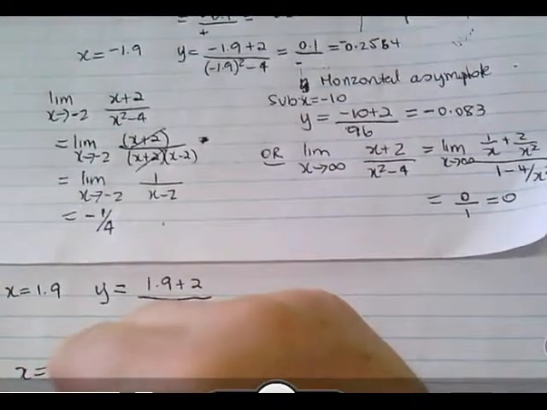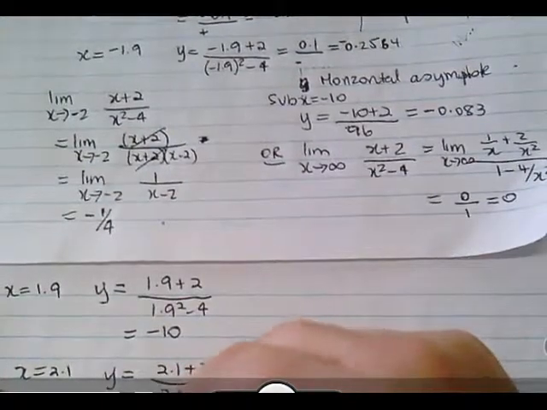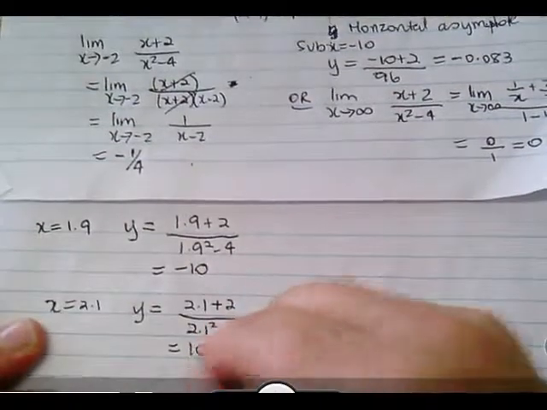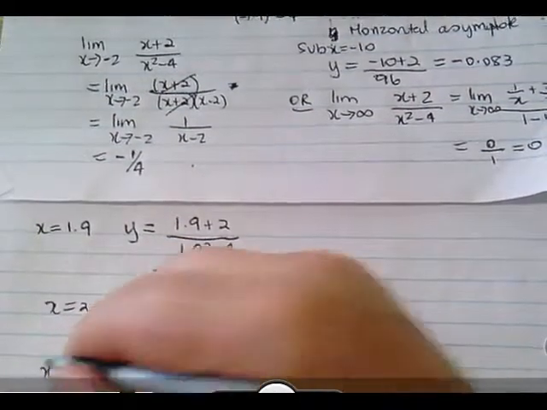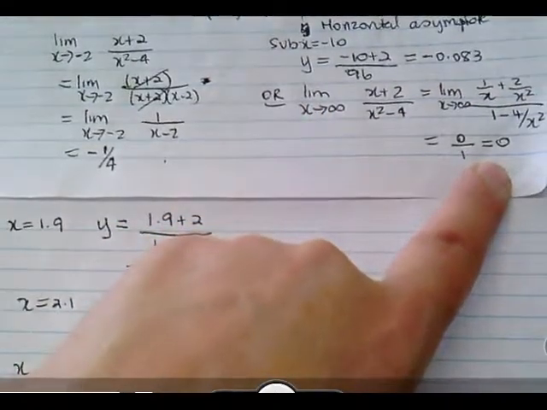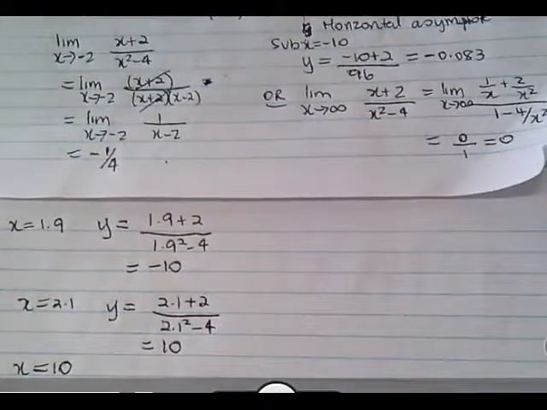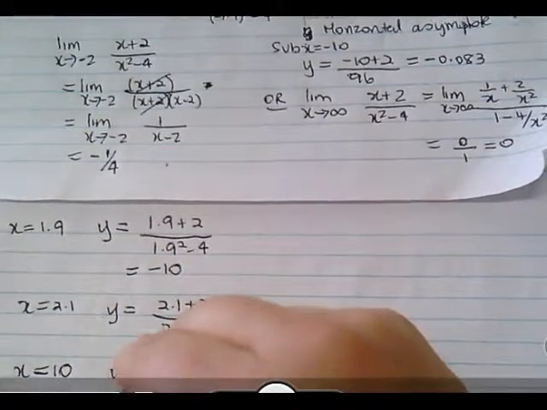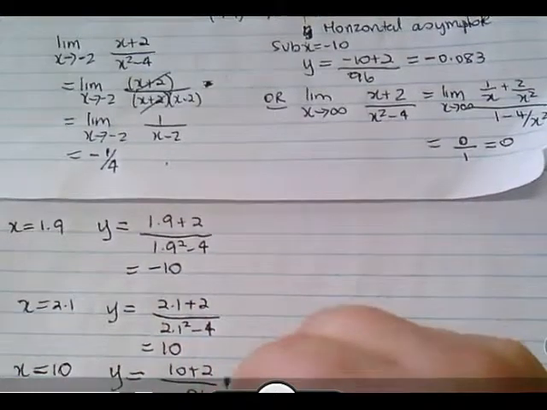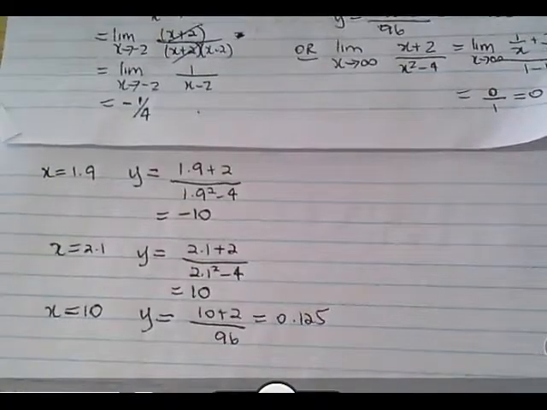And when x is positive 2.1, y is 2.1 plus 2 over 2.1 squared minus 4. What do we get? 10. Great. And we know that as x approaches infinity, your graph approaches 0. Let's just do when x is 10, just to see if it's coming from above or below. y is 10 plus 2 over 96. 0.125. Okay, let's put that together.